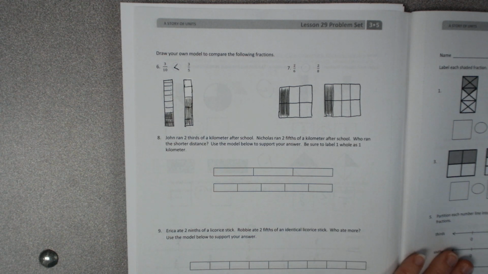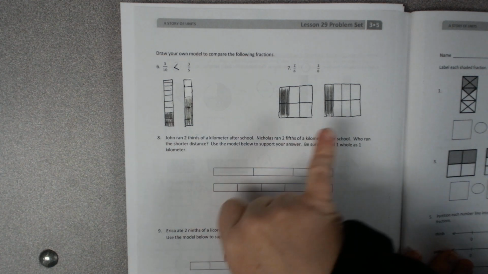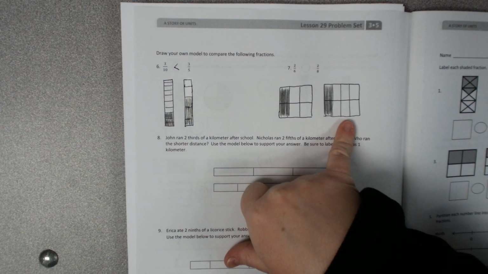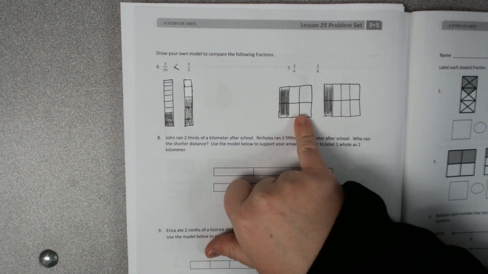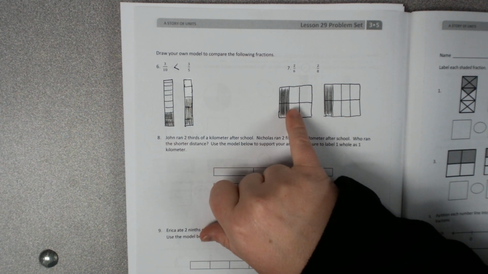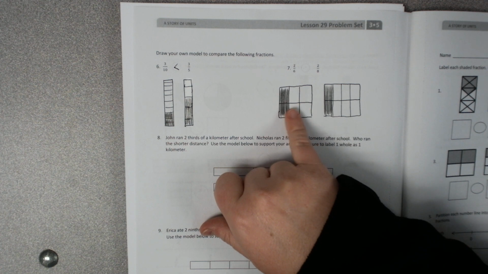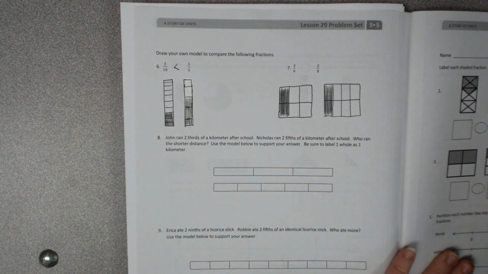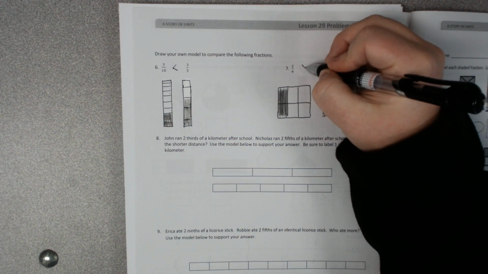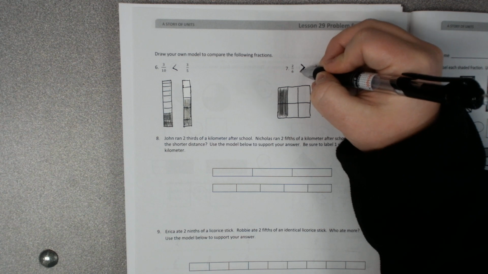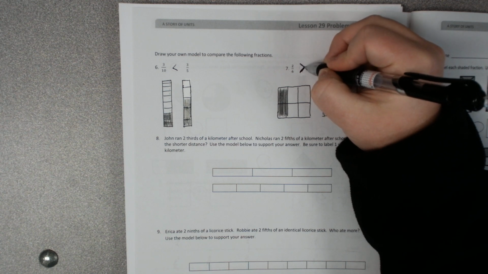So here it's a lot harder to see. However, I do know that with the 8s, I have these broken up into much smaller pieces than the 6. So I'm using less here. So 2/6 is more than 2/8. So this time I want to show that by showing my symbol this way, to where it eats the bigger number, or the bigger fraction. So 2/6.